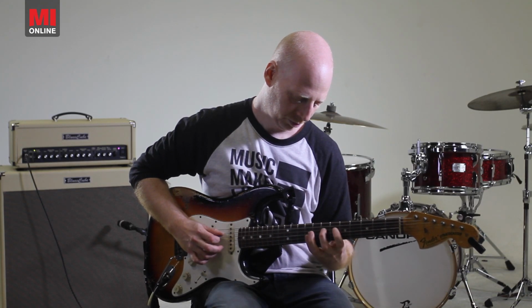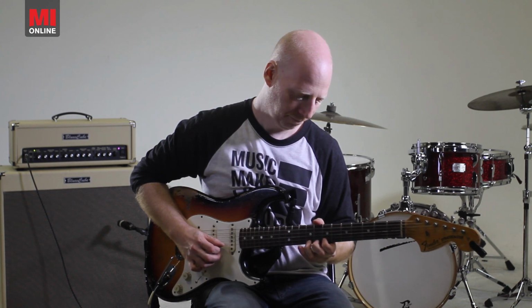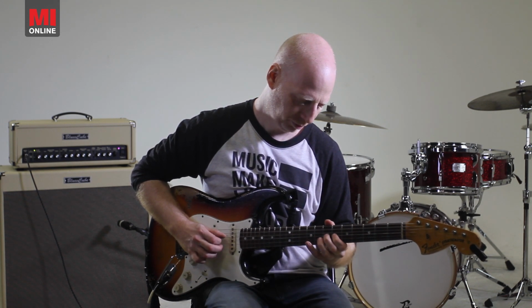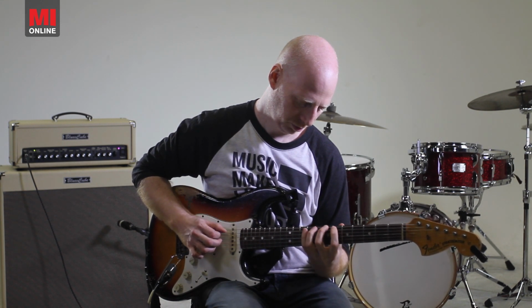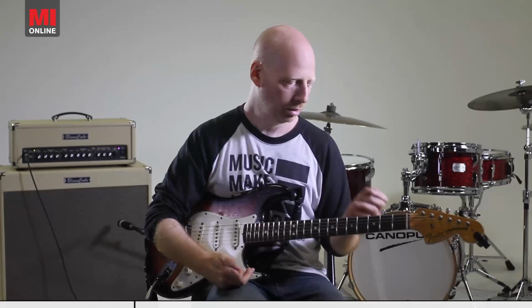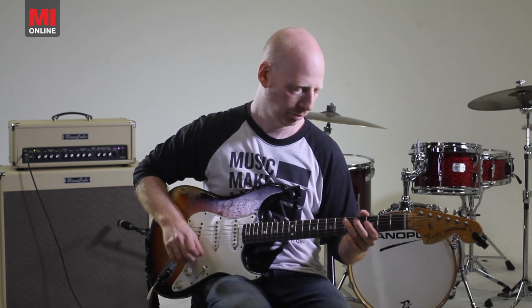Now the melodic minor is basically a major scale with a flat 3. Let's do it in D minor. I'm going to just show a couple of those shapes of the D minor. Let's just take this scale and do the jump in thirds.